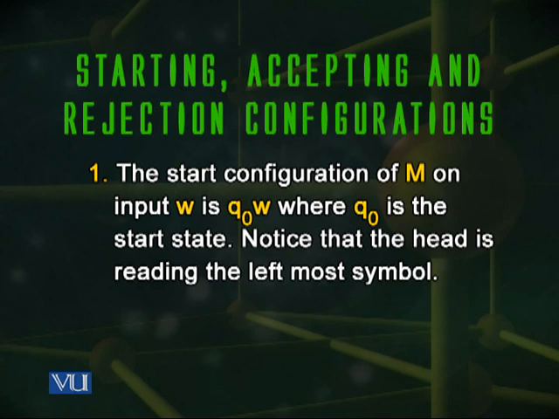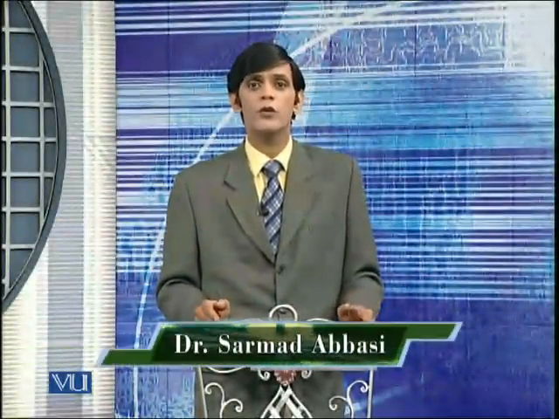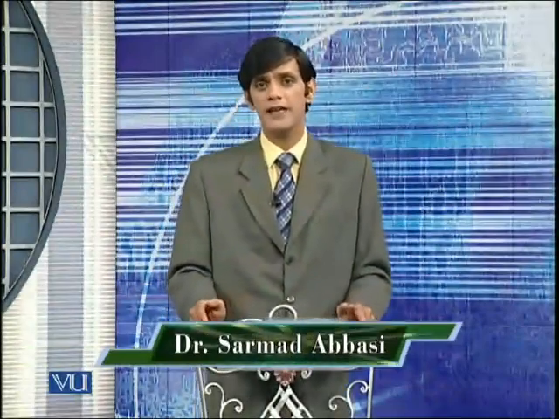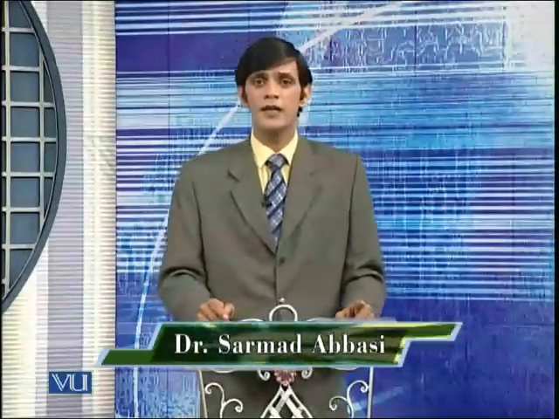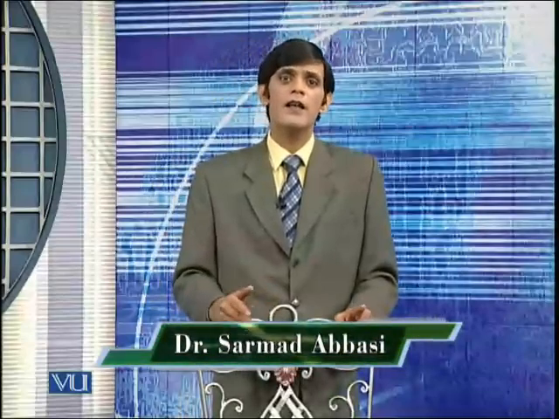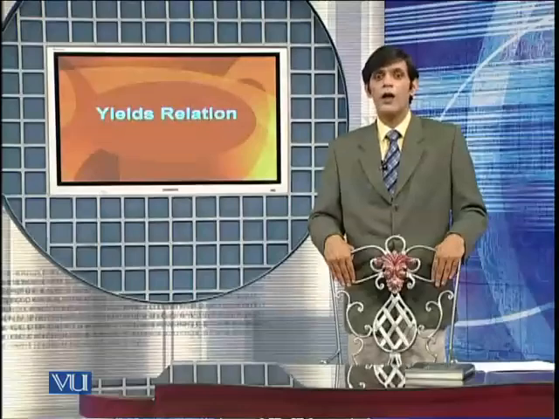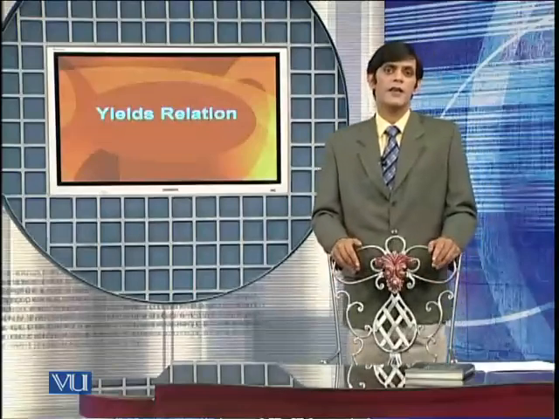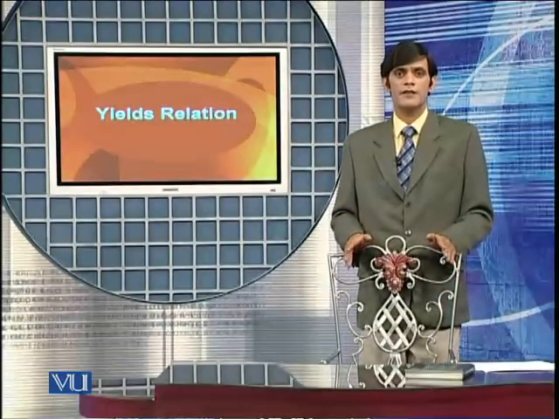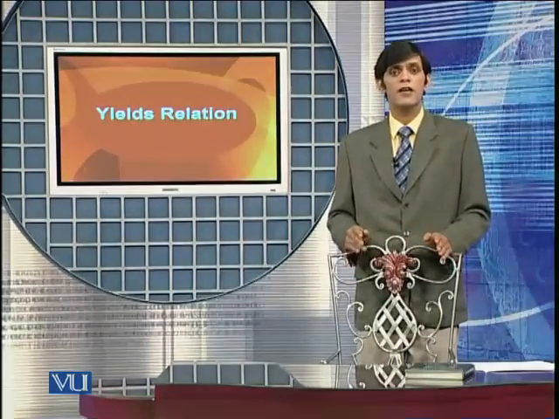Remember that the starting configuration is not a single configuration of the Turing machine, but depends on the input. For each different input W, we have a different starting configuration, and this configuration is specified by writing Q0 followed by W. It simply says that the Turing machine has its head on the leftmost cell, and the tape contents are exactly W followed by all blanks. So the starting configuration is the configuration in which the machine starts. We give it an input, it's in the start state, and the tape contains the input only followed by all blanks.